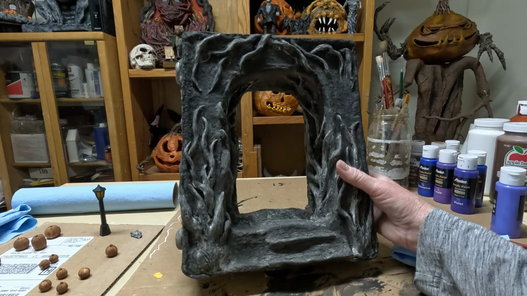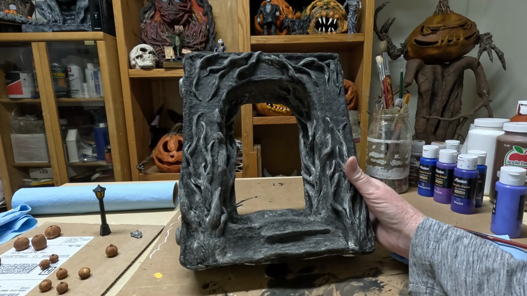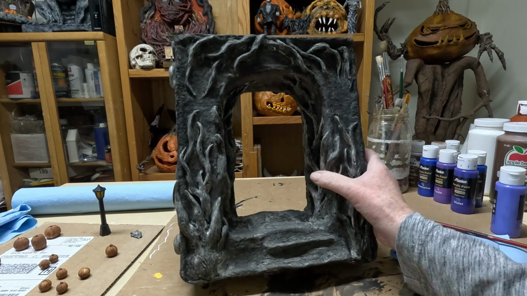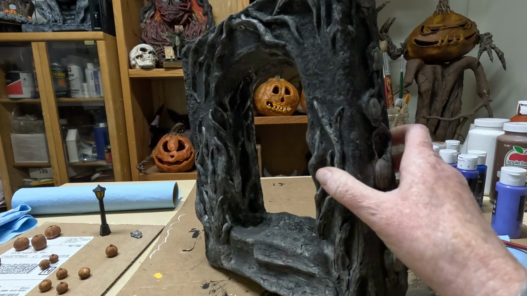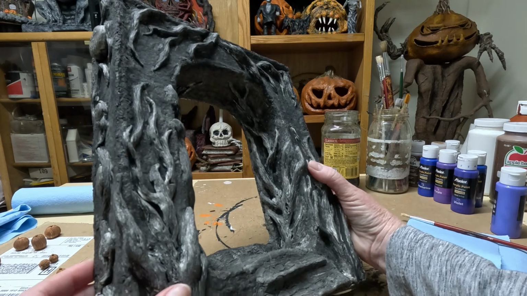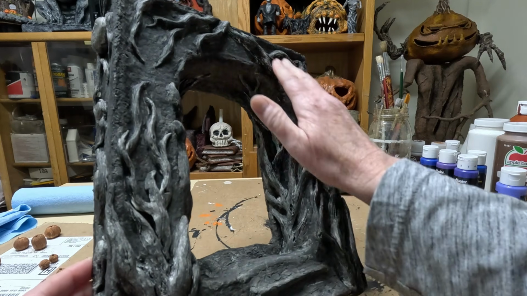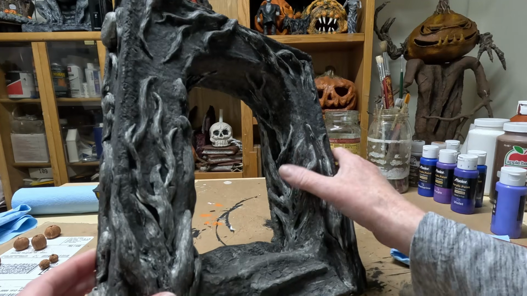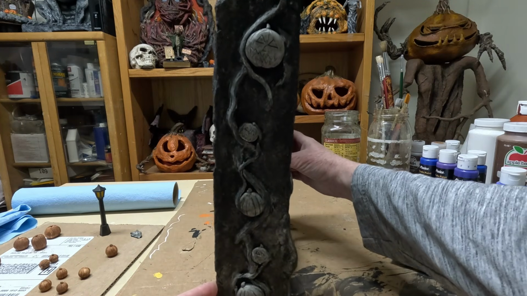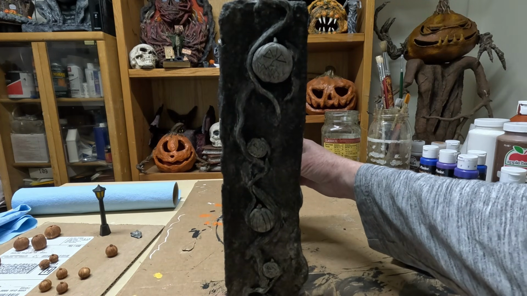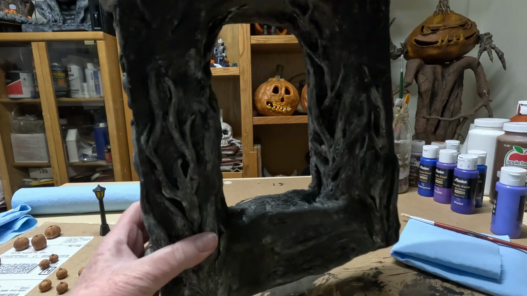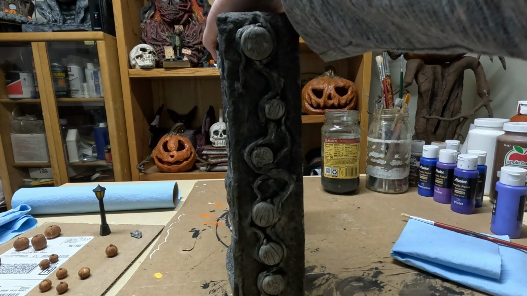All right, so I have that wash of black paint on there, and this is how it looks now. Give you a look at the insides. I wiped off a bunch of it off of the tree branches. I did wipe off a lot of it from the background, but the background is going to be a little bit darker. And here's one of the sides. And this is the other side.